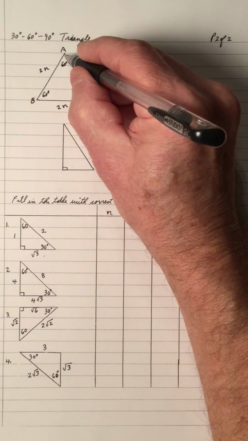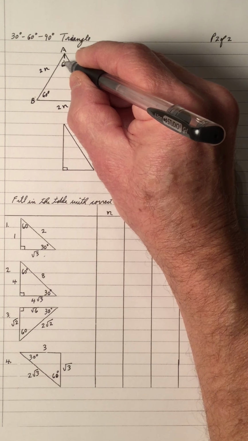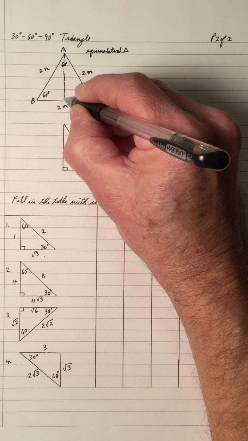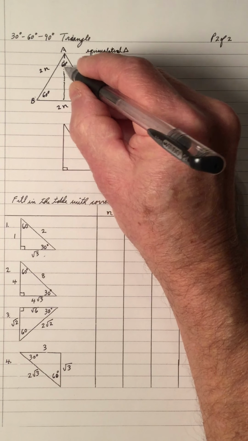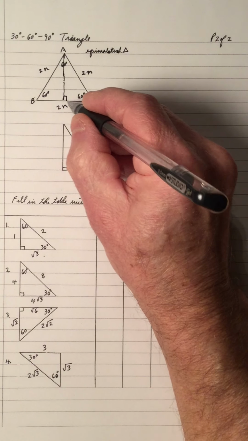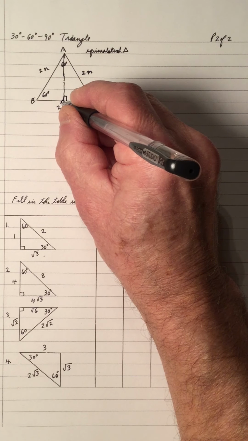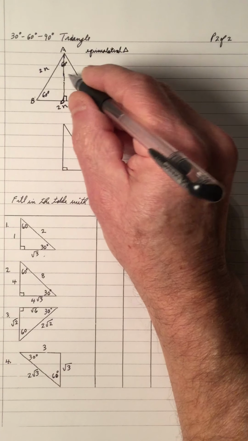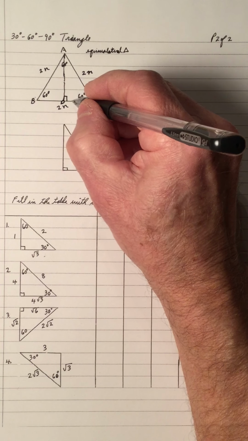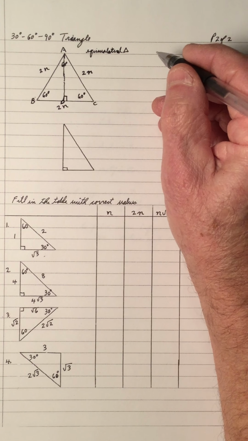Now what I'm going to do is draw from A, I'm going to drop an altitude from A down to BC, intersecting BC at D. This is point D right here. Now, when you drop an altitude down, the altitude splits the base into two equal pieces, but I'm going to do a little proof on that.